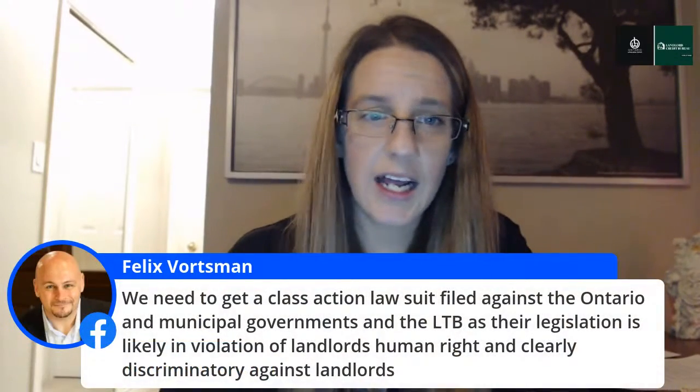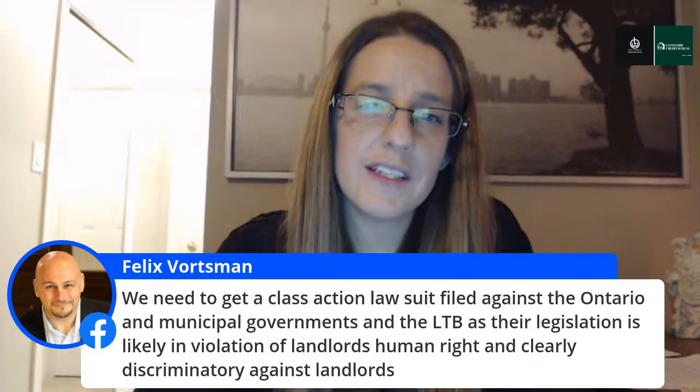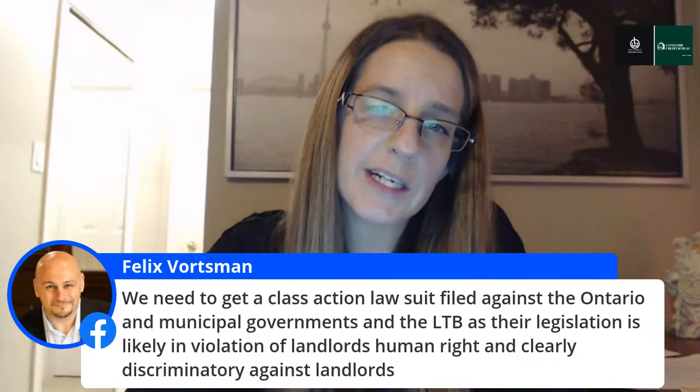How come our fees just keep going up and up, and half of the time our tenants are not paying that fee? They're getting the fee waived. I would like a fee waiver for landlords if possible, especially for the ones that have been dealing with no money for the last year. So we need a class action lawsuit filed against the Ontario Municipal Government and Landlord Tenant Board.